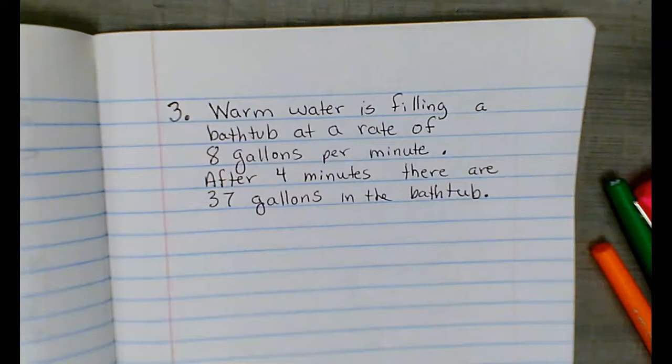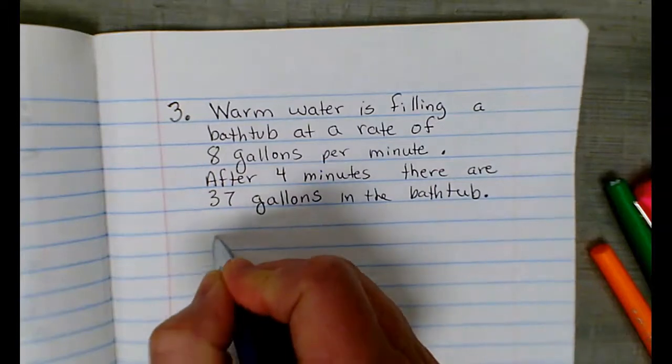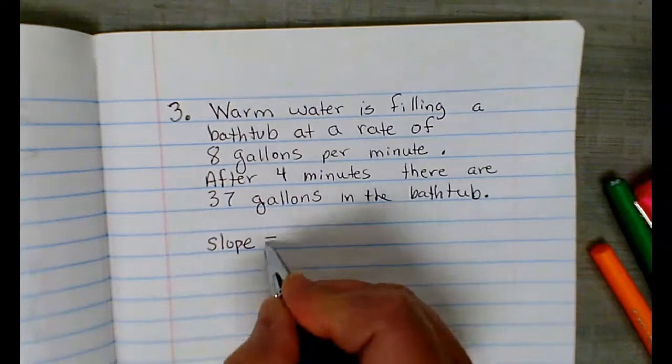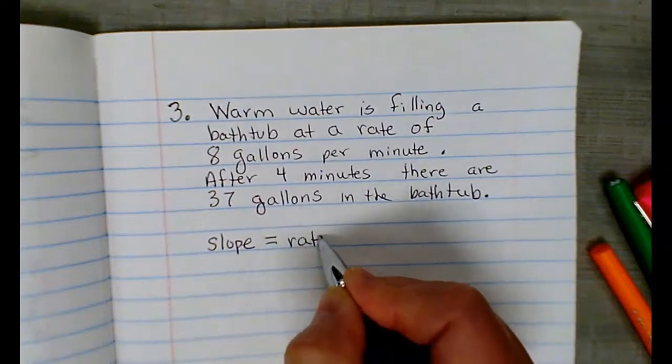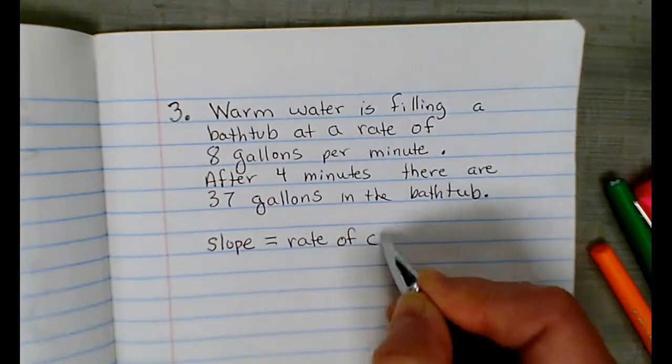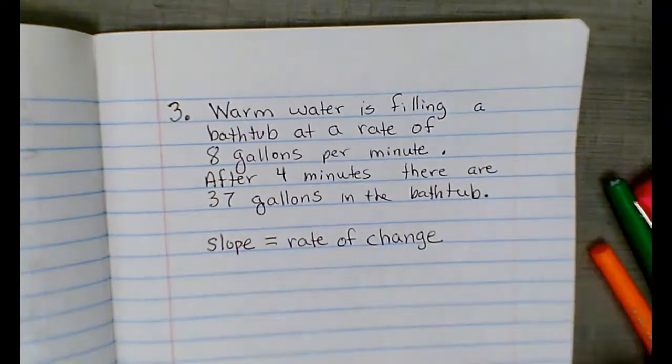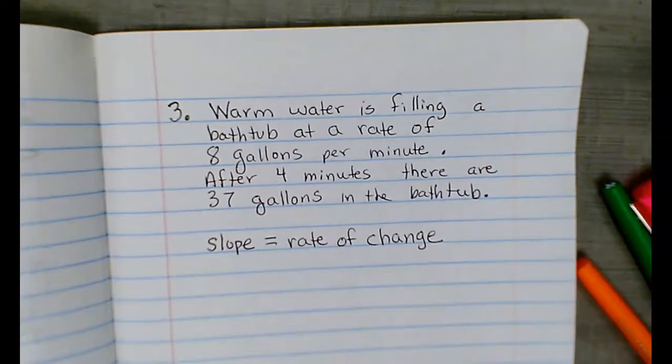So, what do we know? Well, dial your brain back. Do you remember earlier in the year learning that slope is the rate of change? Slope is the rate of change. It tells us what the rate is.